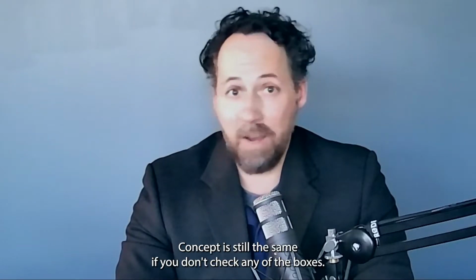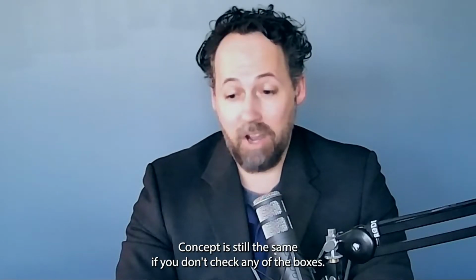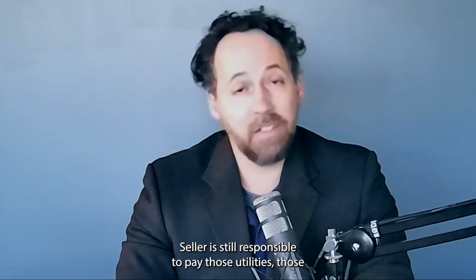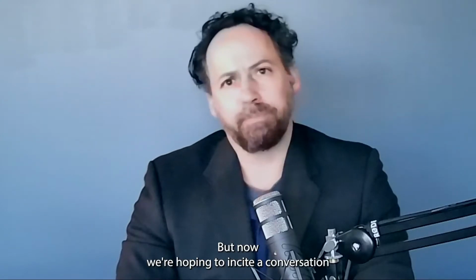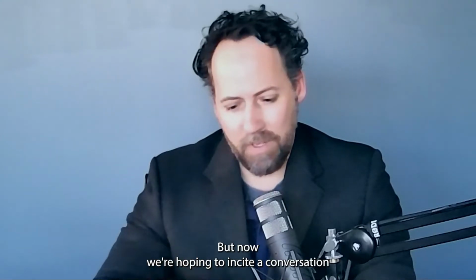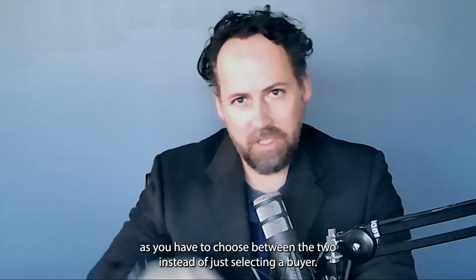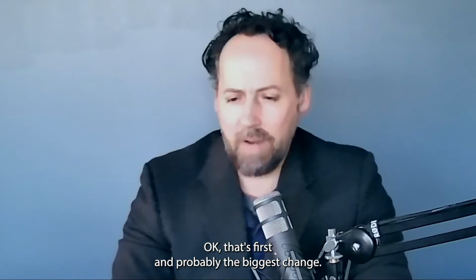Concept is still the same. If you don't check any of the boxes, seller is still responsible to pay those utilities, those payments. But now we're hoping to incite a conversation as you have to choose between the two instead of just selecting the buyer. Okay, that's first and probably the biggest change.